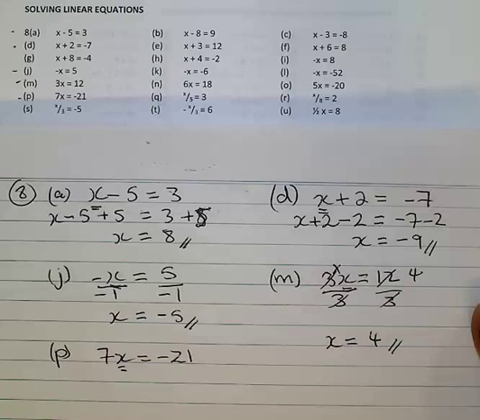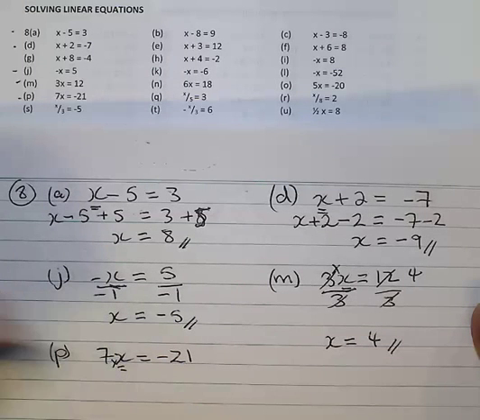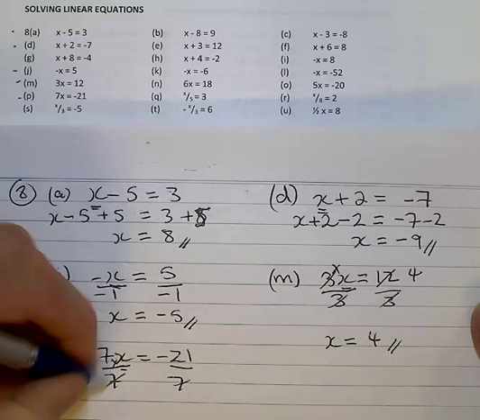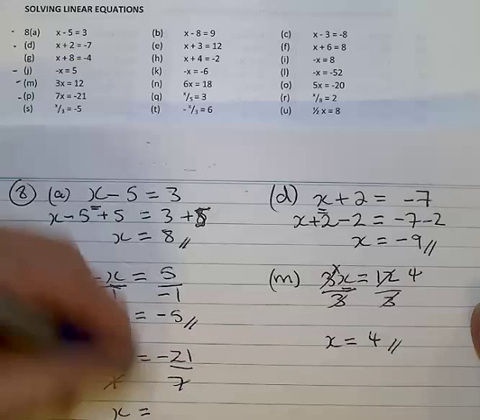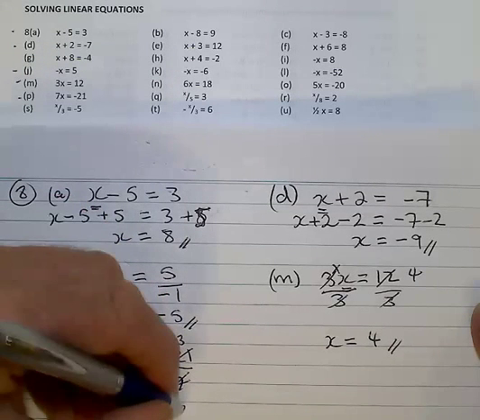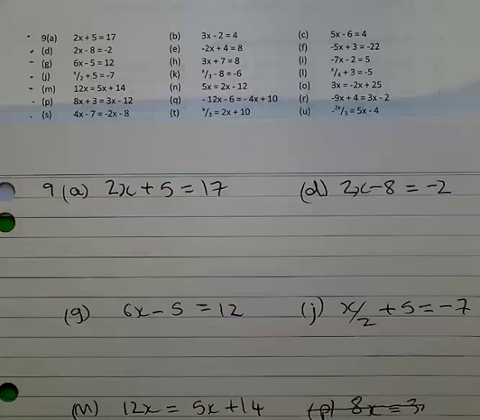When it comes to P, I've got 7 times x is equal to -21. The opposite of multiplying by 7 is dividing by 7, so I'm going to divide both sides by 7. The 7's cancel, and I'm left with 7 into -21 or -3 as my answer.